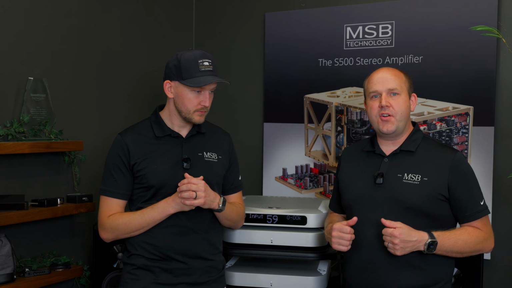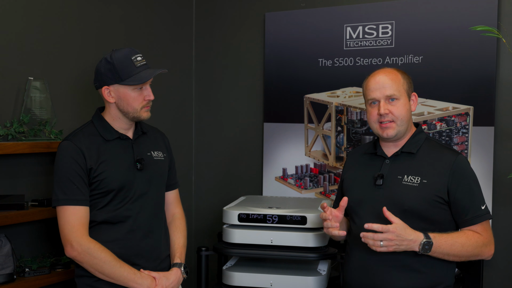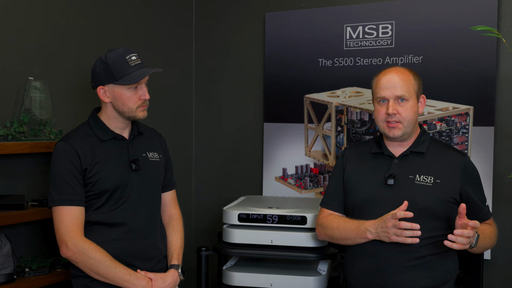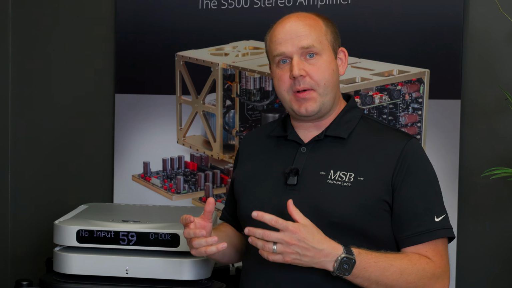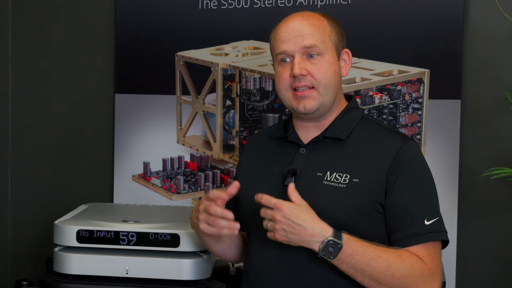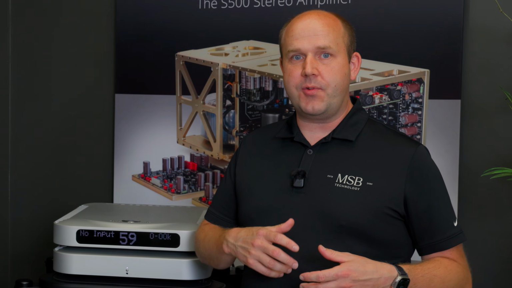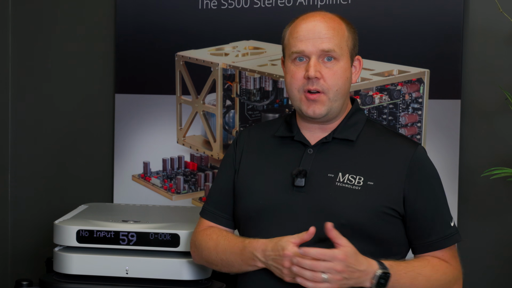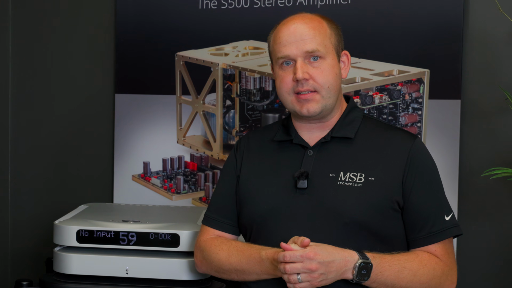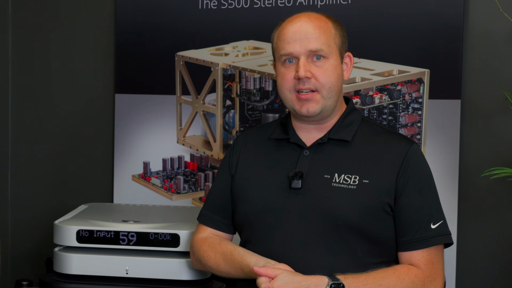So the important thing to note about firmware for our DACs is there's two sets of code. There's microcontroller code and DSP code. The DSP code is what's responsible for the digital filtering and the sound signature of the DAC. The microcode is what's responsible for the user interface, the input switching, reporting new data formats, and supporting new interfaces. They are two separate programs running on two separate chips.